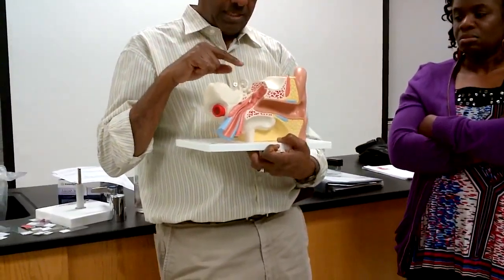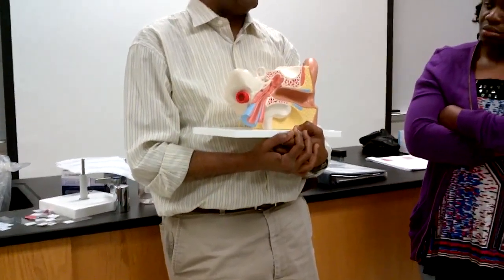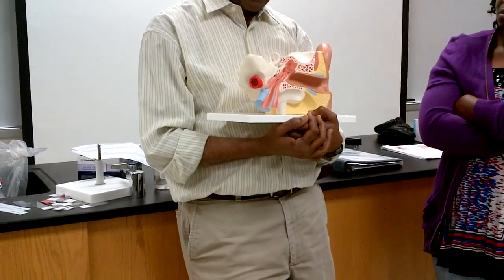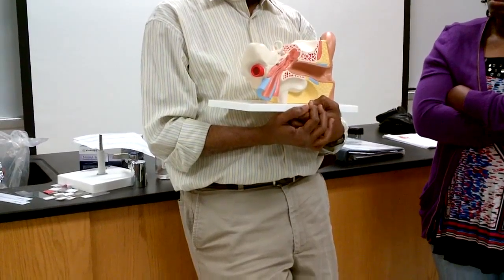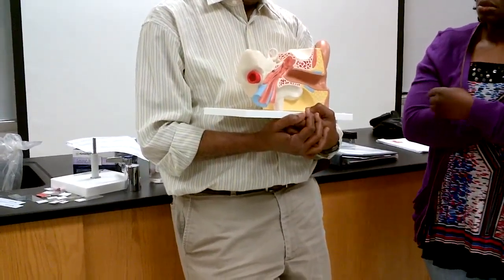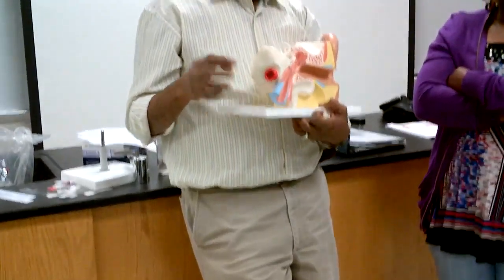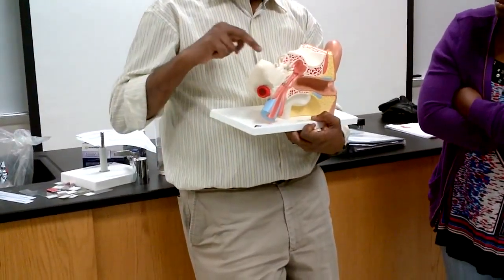Again, which one is anterior, which one is lateral, and which one is posterior?